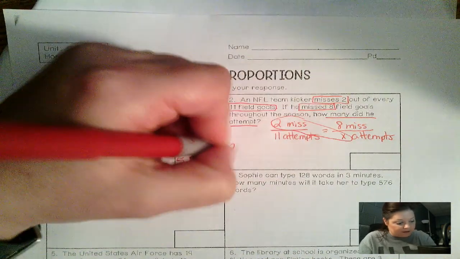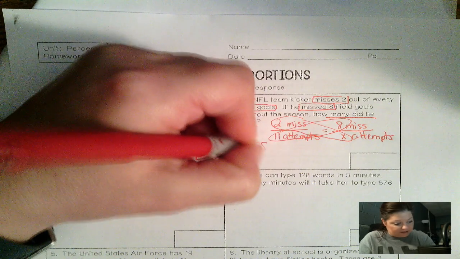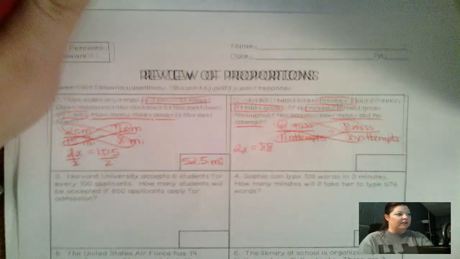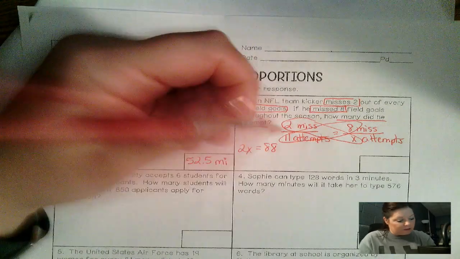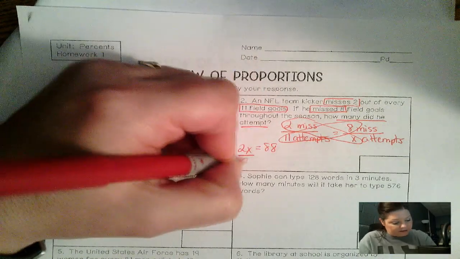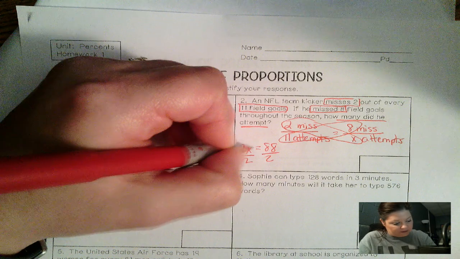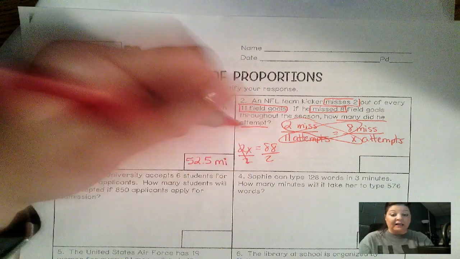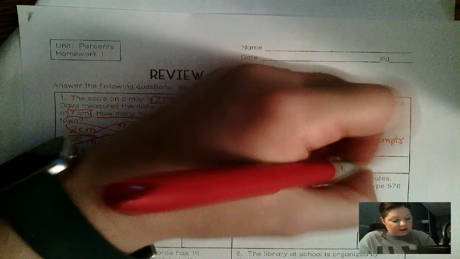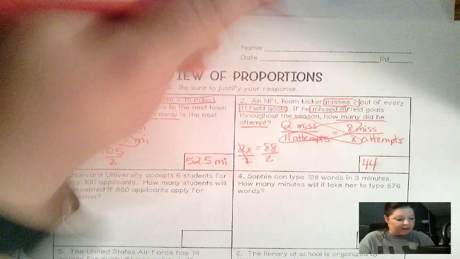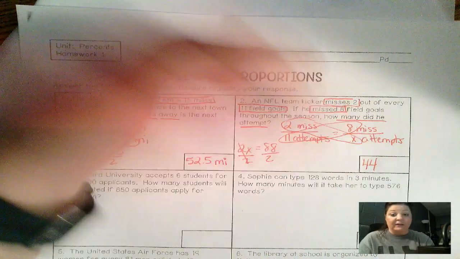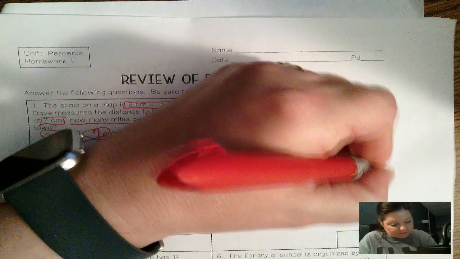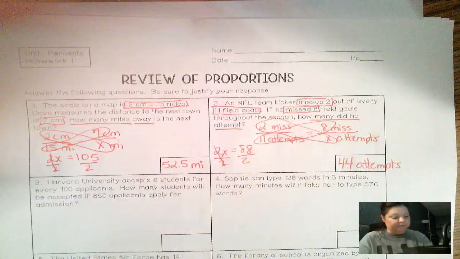Okay, so we have our proportion set up, and now we're going to do our cross products. So we say 2 times X is 2X, and 11 times 8 is equal to 88. All right, so that is our equation set up here, and now we're going to divide by 2 on both sides, and it looks like X is equal to 88 divided by 2, which is 44. So I'm going to write 44 here, and I'm looking at this 44, my X equals for attempts, so 44 attempts.